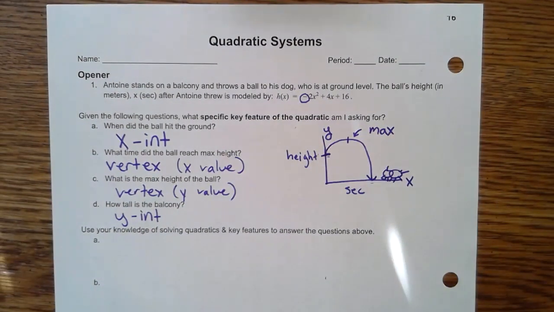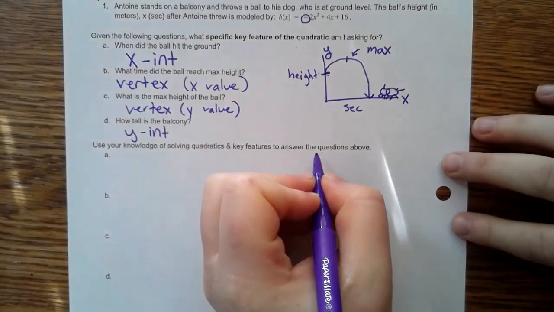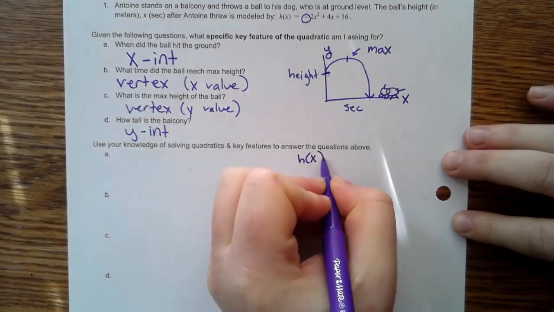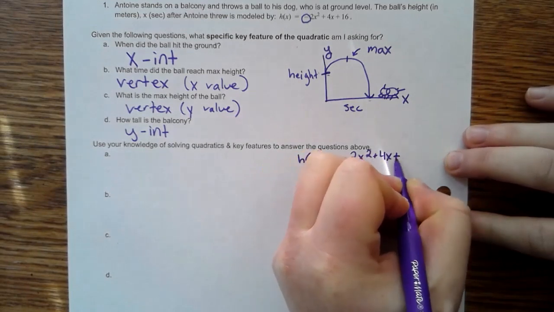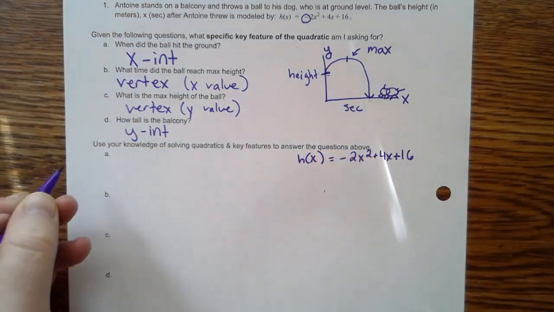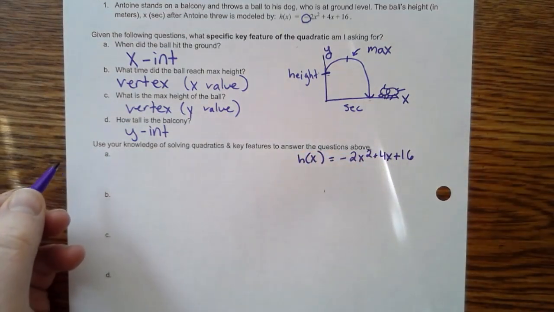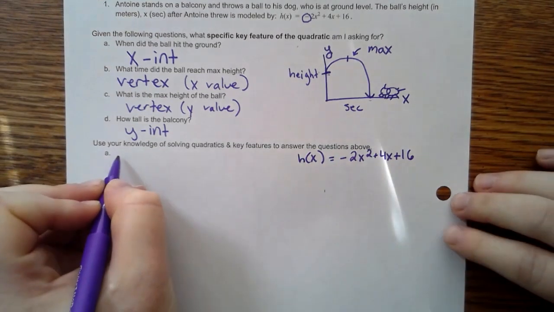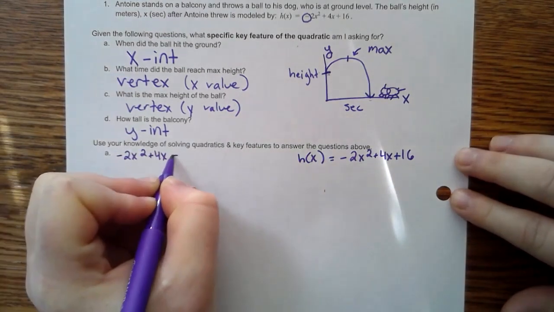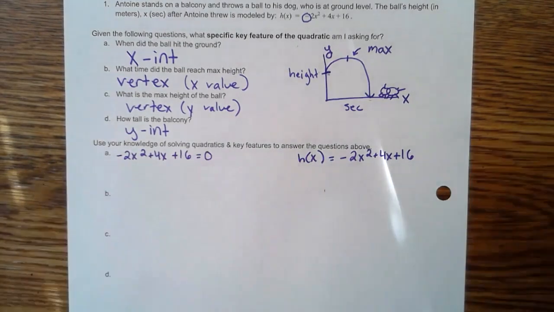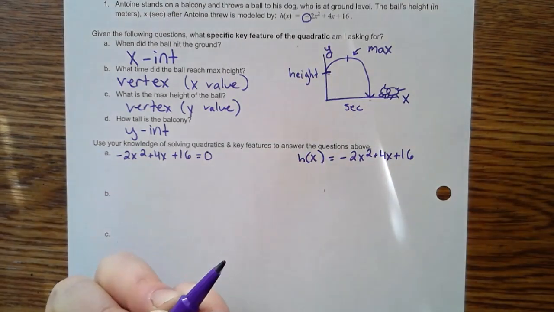Okay, let's answer the questions above. So I'm just going to take a moment and write the equation here. So it said, when did the ball hit the ground? So I need to find the x-intercepts. So I'm going to set this equal to 0. There's a lot of ways to solve this. I'm going to factor.